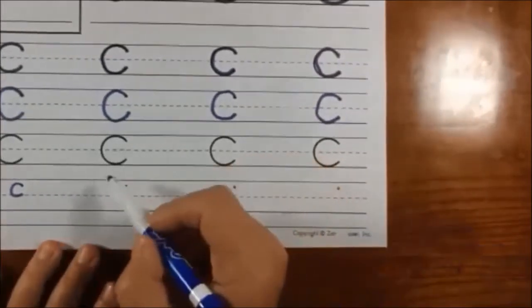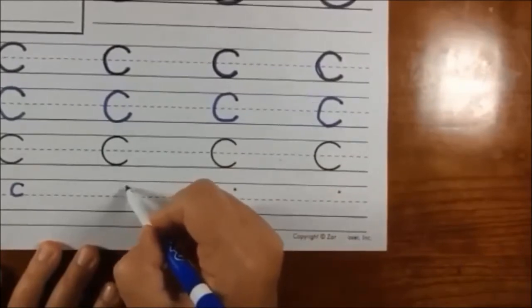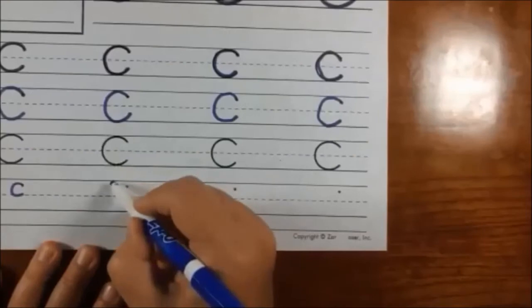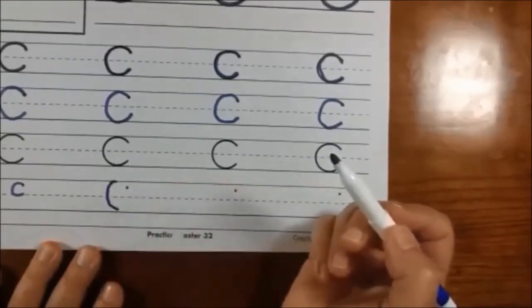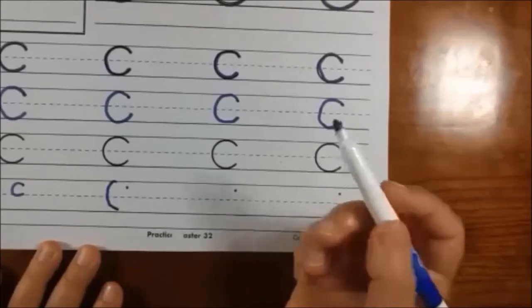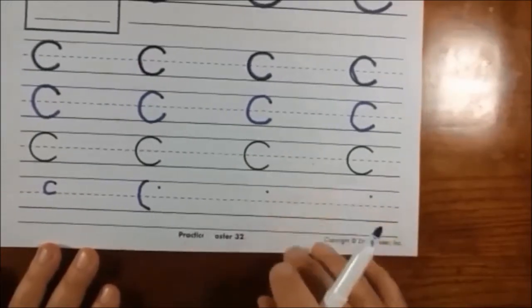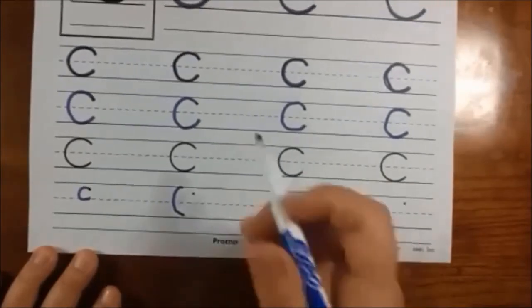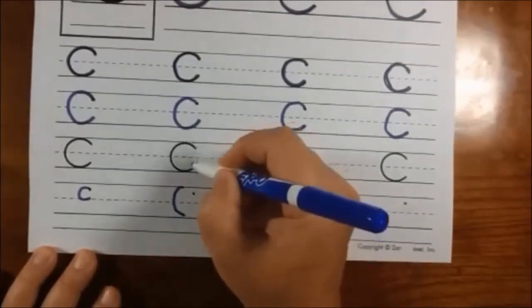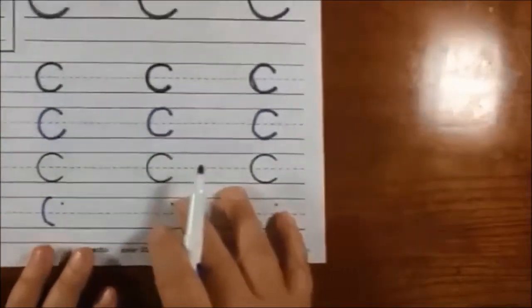Another thing that people do is they don't start over where the number 1 and number 2 would be. They start up here at the top, and then they go like that. And it doesn't really look like a C. It looks just kind of like a squiggle line. So we need it to be over here and over here.